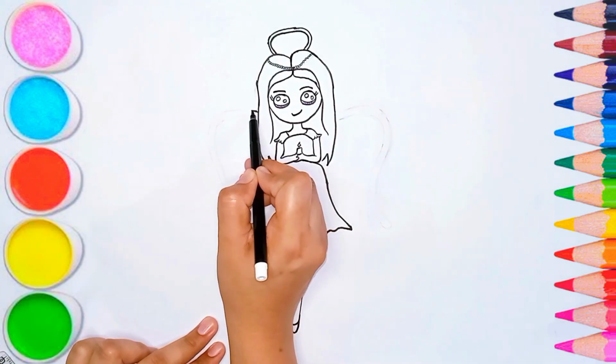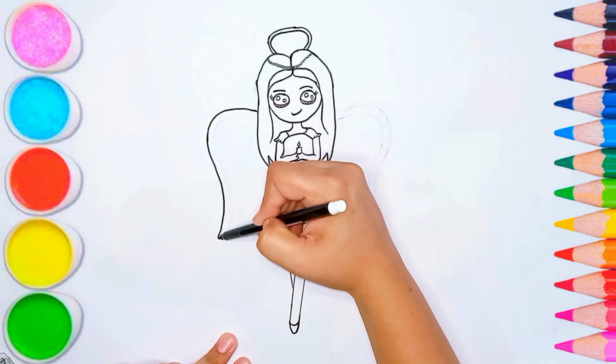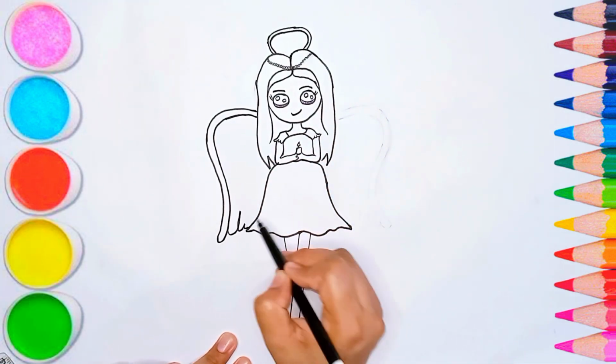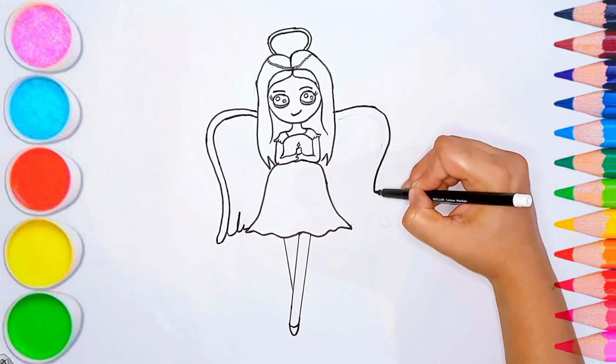Draw 2 large, oval-shaped wings extending from her back. You can add some patterns or designs to make them look more magical.